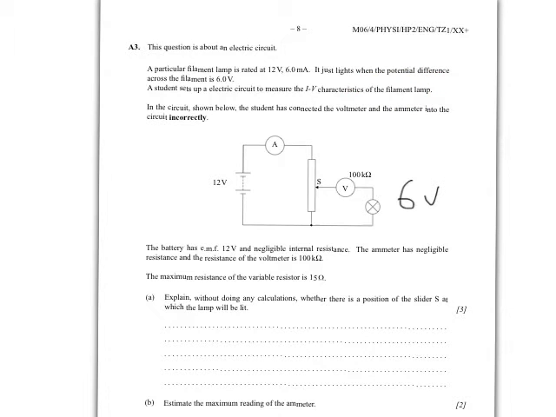In the circuit shown below, the student has connected the voltmeter and the ammeter incorrectly. So the first thing to identify in this picture is where is the incorrect connection, and you should be able to see that it's here. Now it's incorrect because we're trying to find the IV characteristics of the filament lamp, so it should be in parallel with the lamp. But it's not, it's in series.